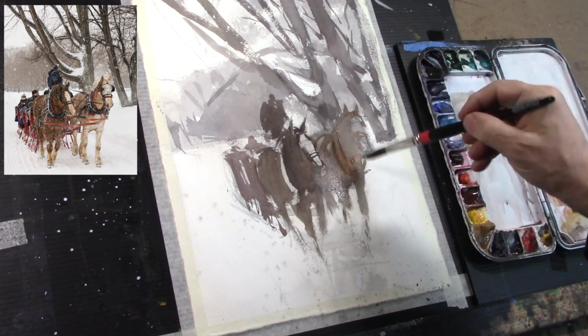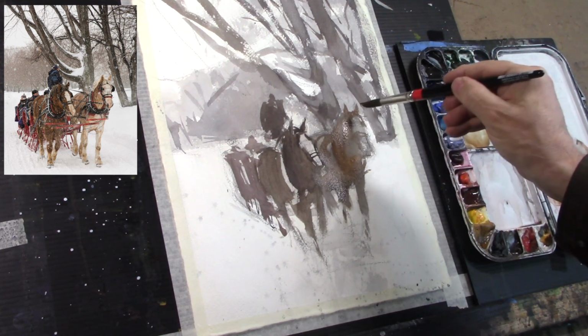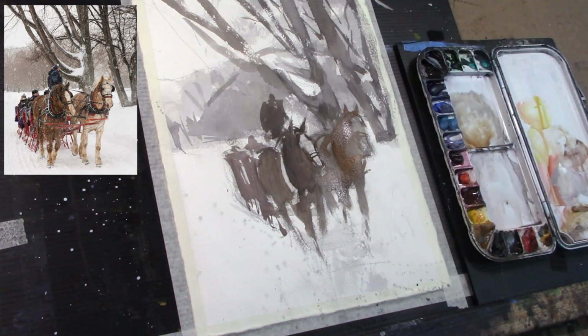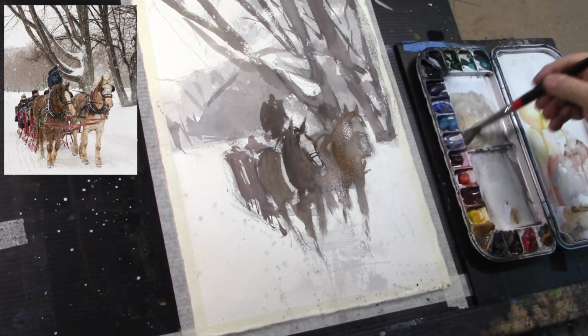We'll add some dry brush as this begins to set up. I'm going to add some of that also to the near horse.